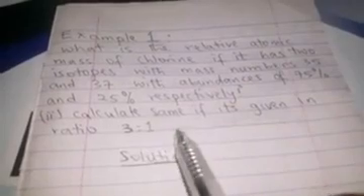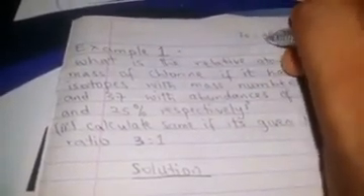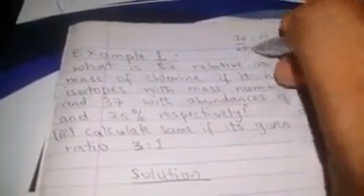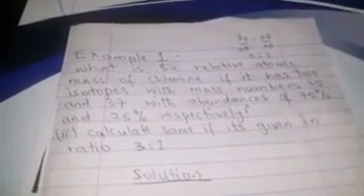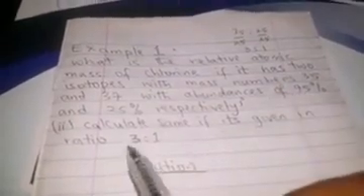So like I said, relative abundances can be in percentage and can also be in ratio. You shouldn't be surprised, because when we say 75 ratio 25, dividing both sides by 25, which is the smaller percentage, gives us 3 ratio 1. So relative abundances can be given in percentage, and can also be given in ratio. But we are going to calculate the relative atomic mass of chlorine using the percentages.